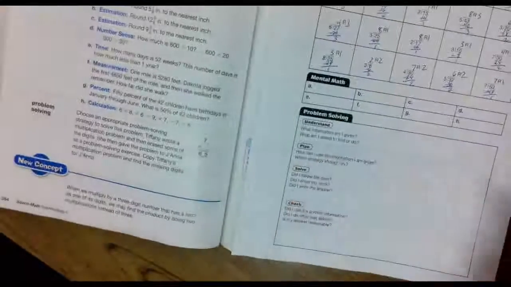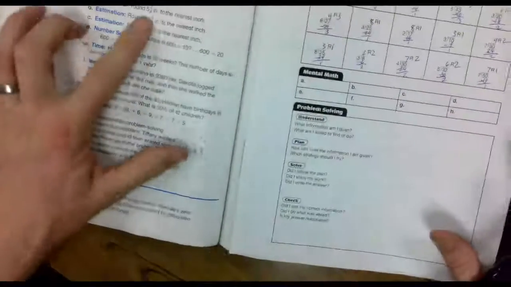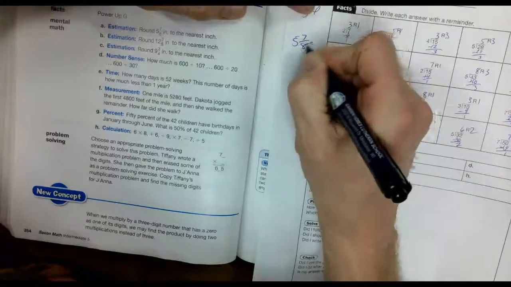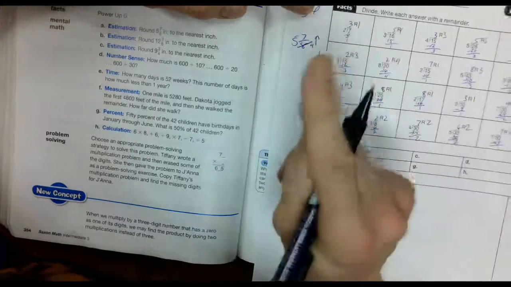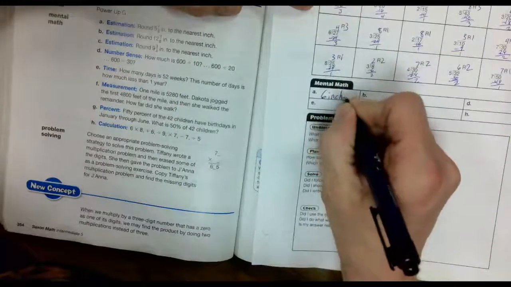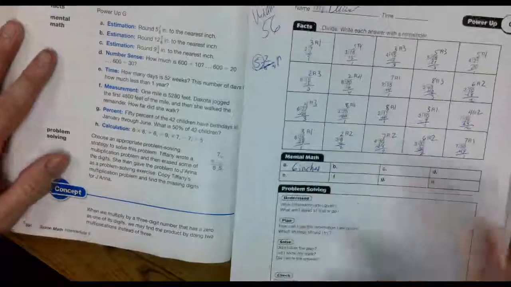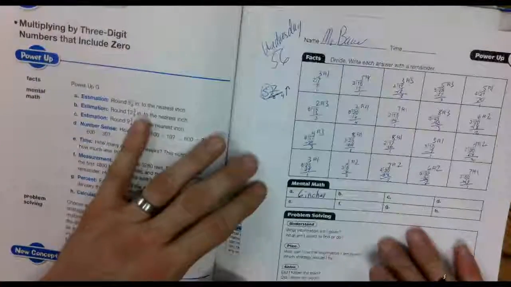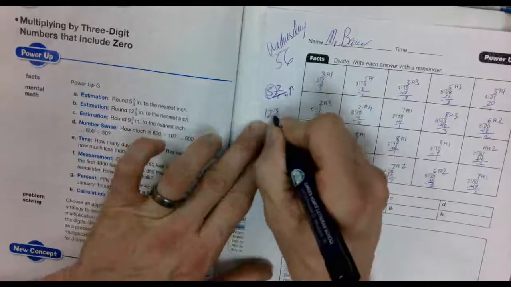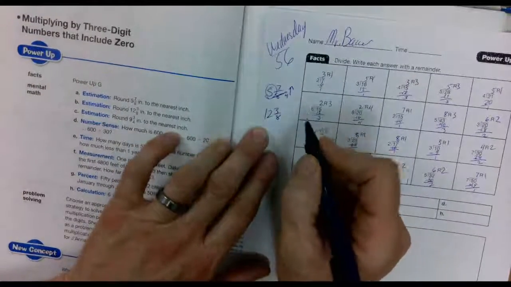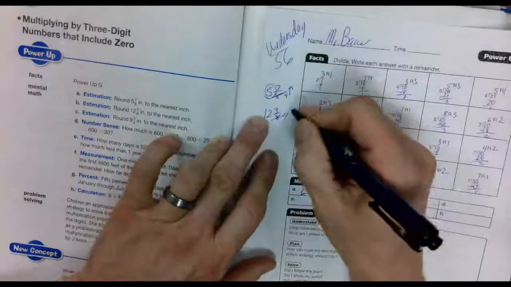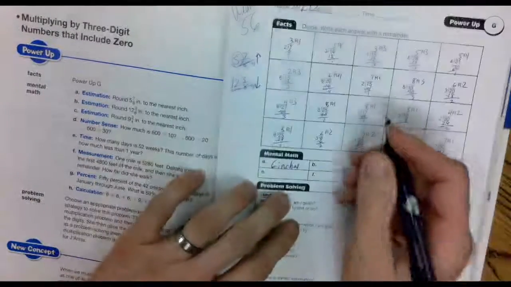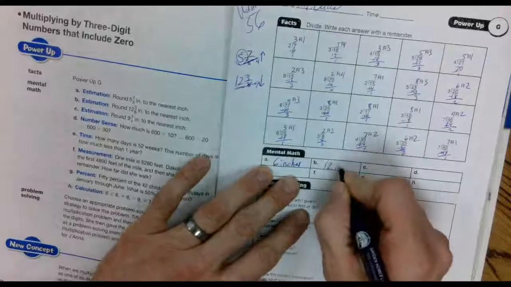Mental math for today. Page 354, lesson 56. Round 5 7/8 to the nearest inch. Cut the denominator in half, you get 4. 7 is greater, so you're going to round up to a 6. 6 what? 6 inches. B says 12 3/8. Cut 8 in half, and you get 4. 3 is less, so you stay at 12. 12 what? 12 inches.